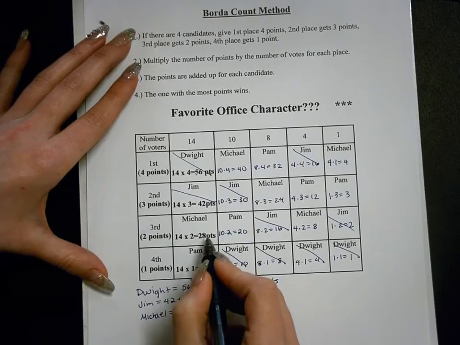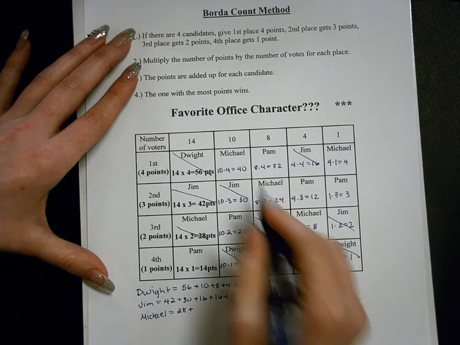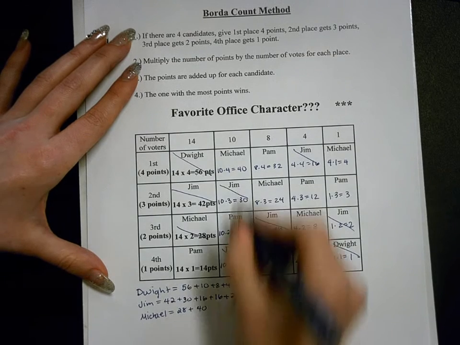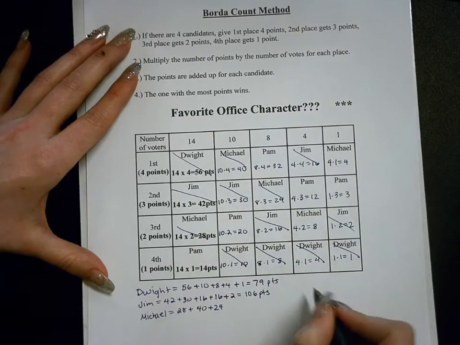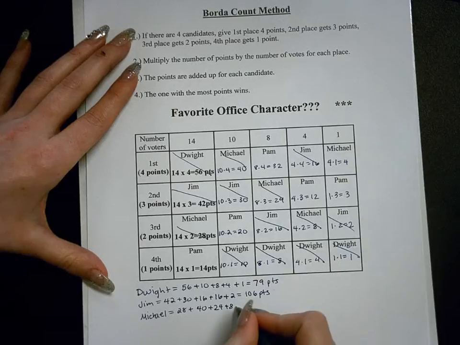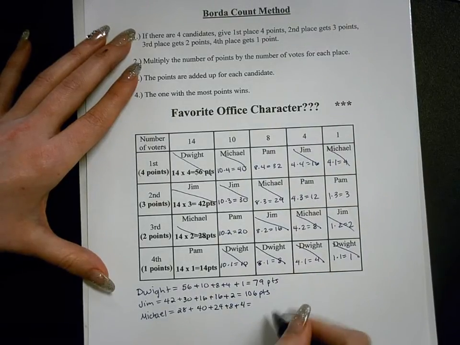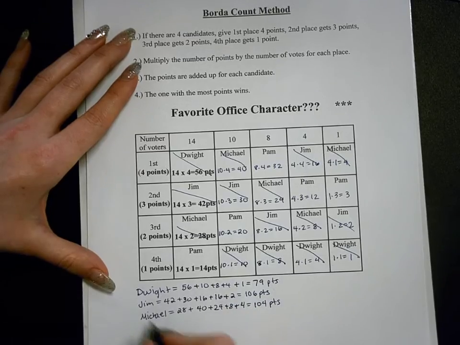Michael has 28 points here, and then he has 40, 24, he has 8 right there, and then lastly 4 up there in the last column, which is a total of 104 points.